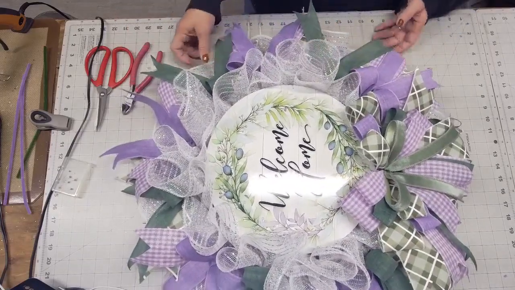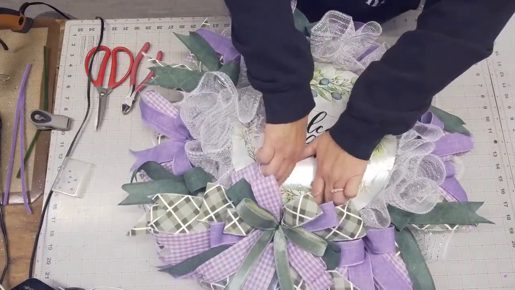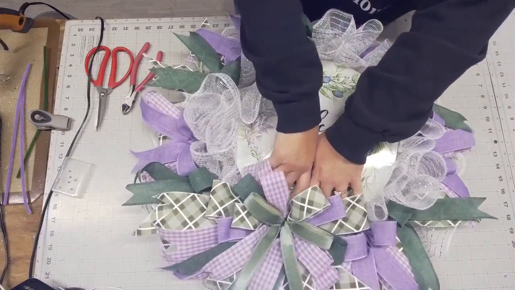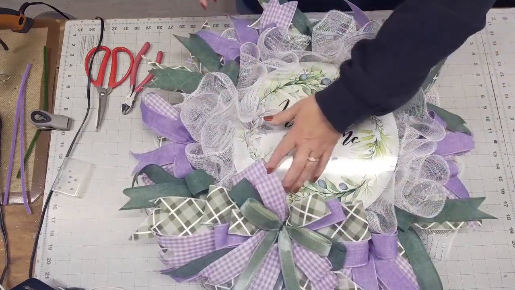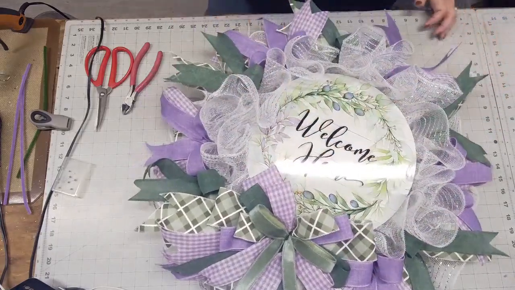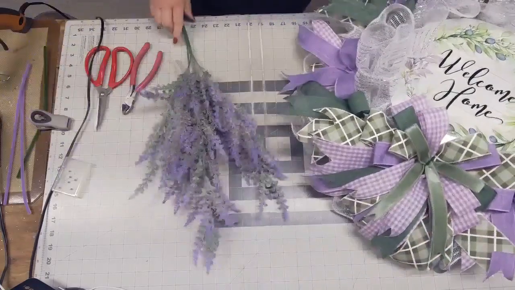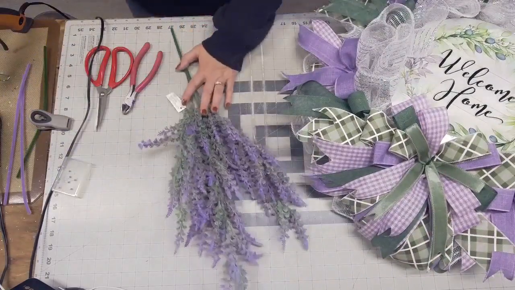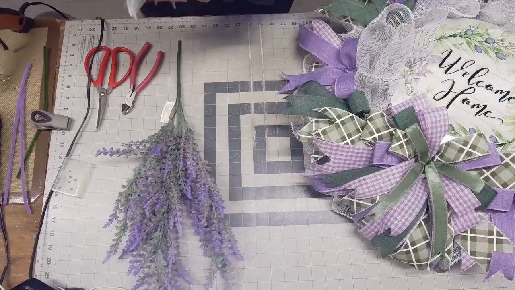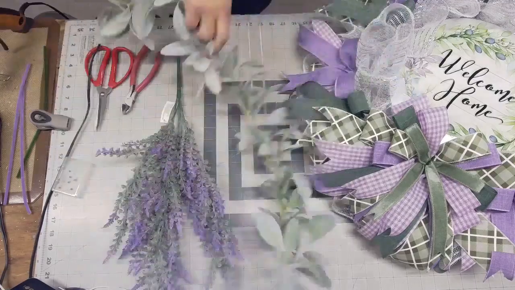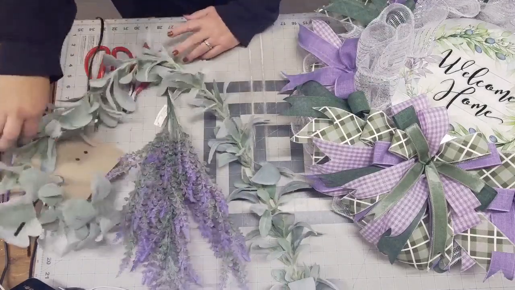Okay, now it is embellishment time. So, I want to make sure I've got my loops sitting on top of my sign. Flat. Okay, so what are we embellishing with? Well, since this is called a lavender and sage, we're doing lavender. I don't really have any sage, so we're doing the next best thing, which is my favorite. We're doing lamb's ear because it's super soft and velvety.